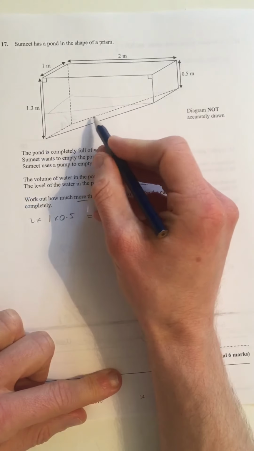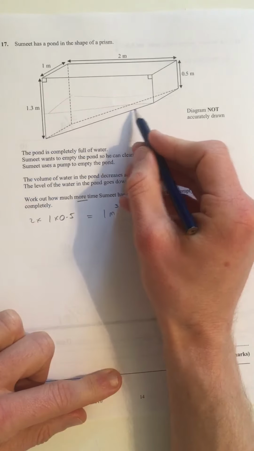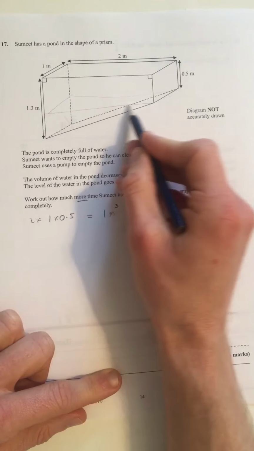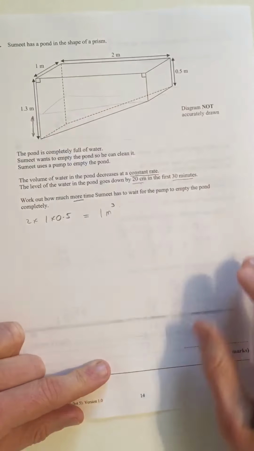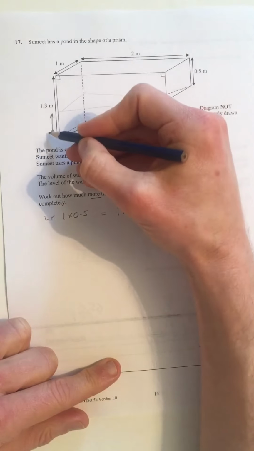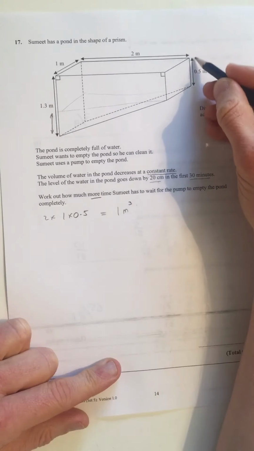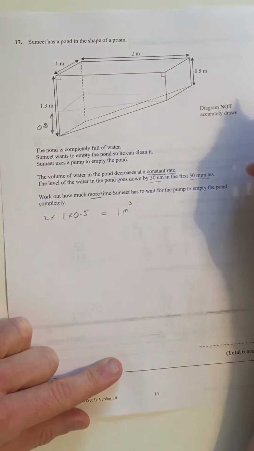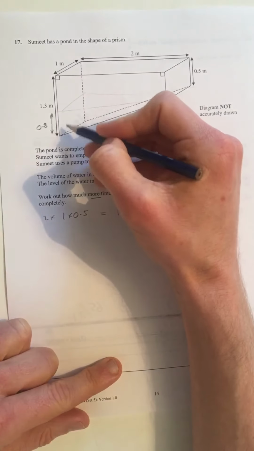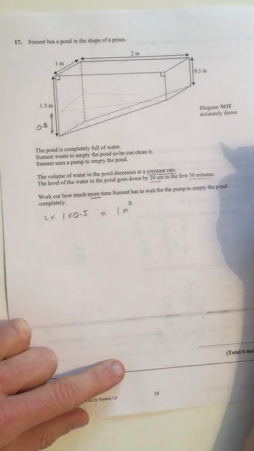The volume of the triangular prism down here: I need to work out this height here. Well, if the whole thing is 1.3 and that's 0.5, then this is going to be 0.8, the difference between the 1.3 and the 0.5.